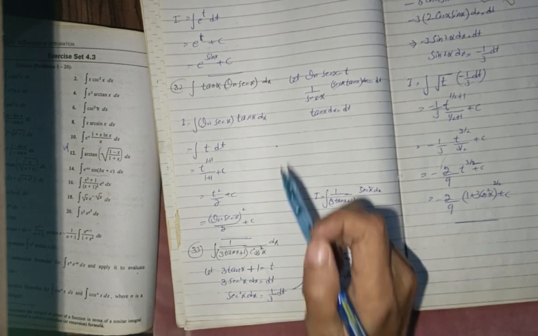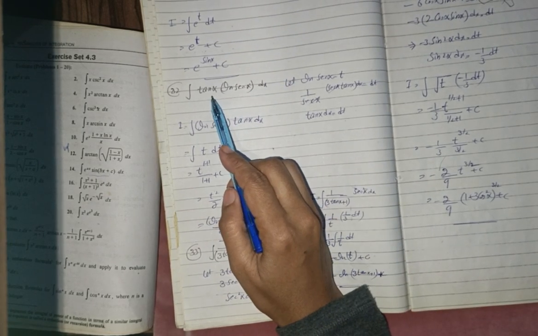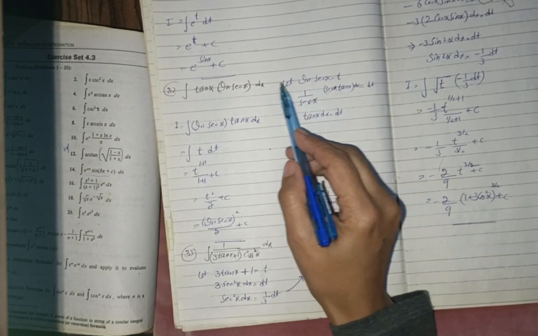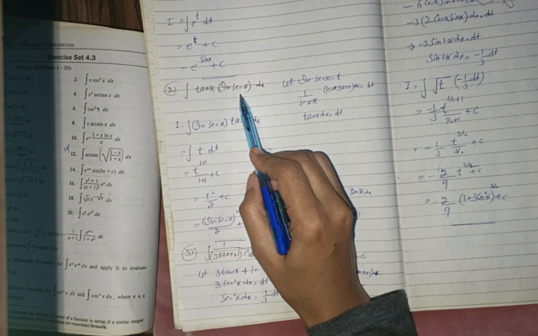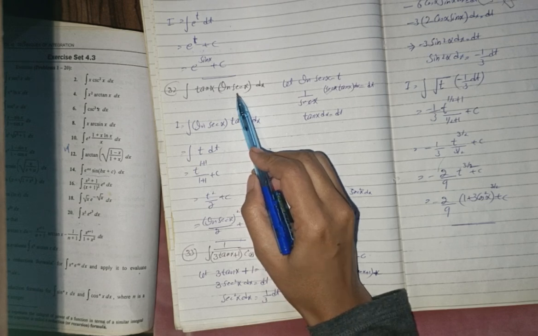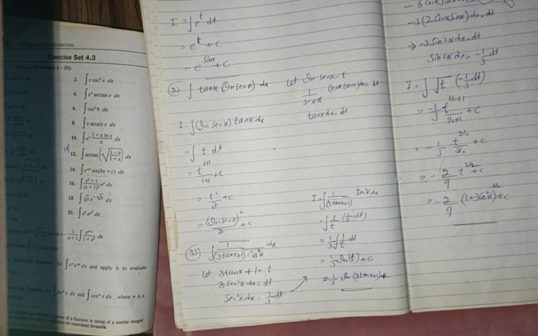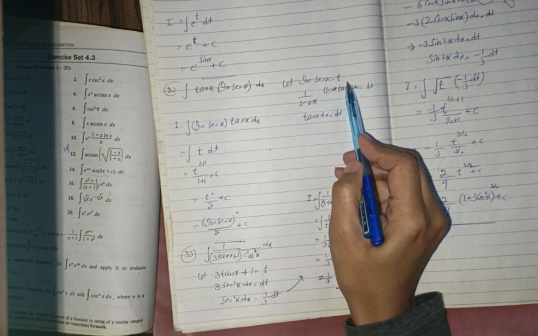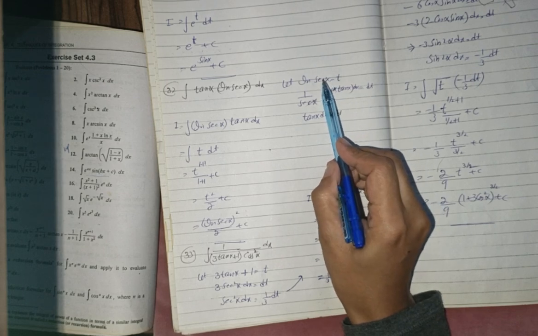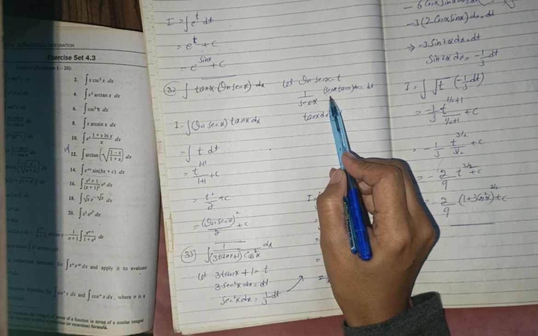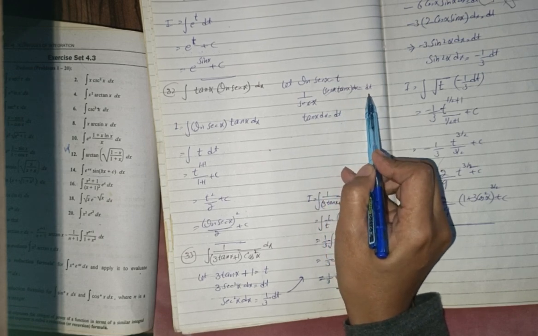Next question is integral tan x into log of secant x dx. Now here log of secant x is the special part, which after selecting we will make the solution for this question easier. For this, let us take log of secant x is equal to t. After differentiating, it will become 1 over secant x, and derivative of secant x is equal to secant x tan x into dx is equal to dt.